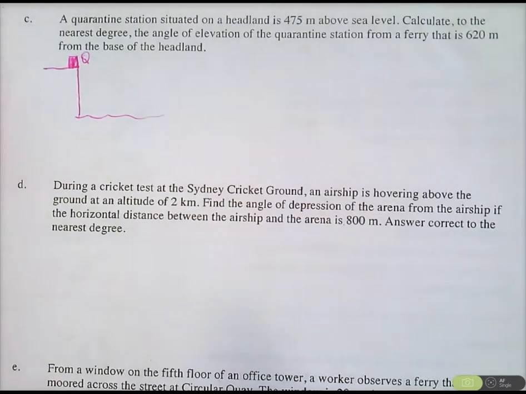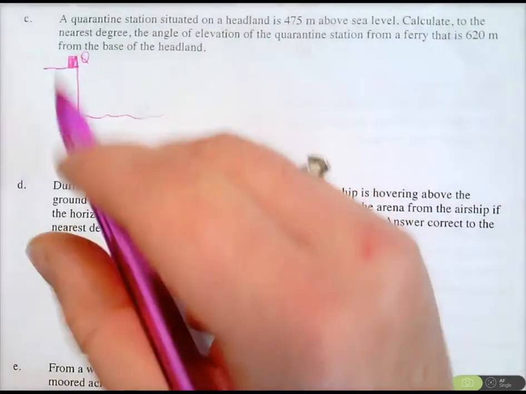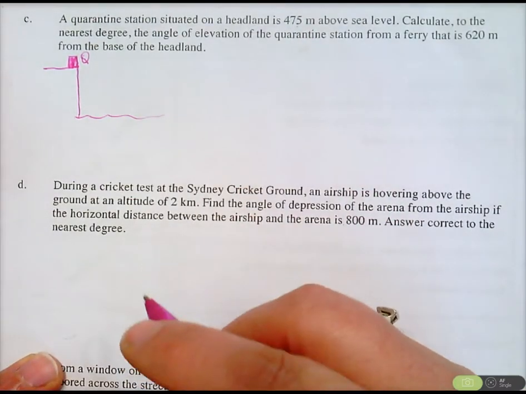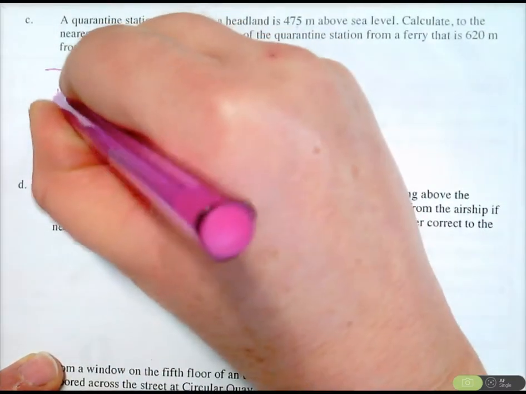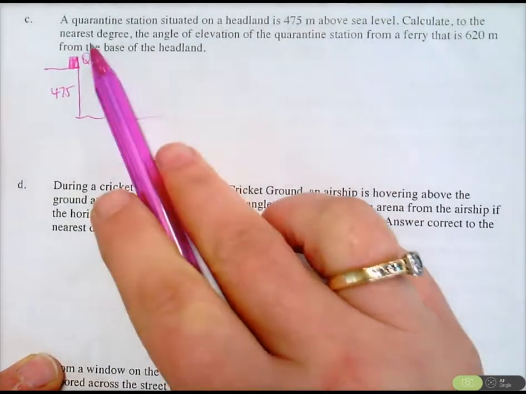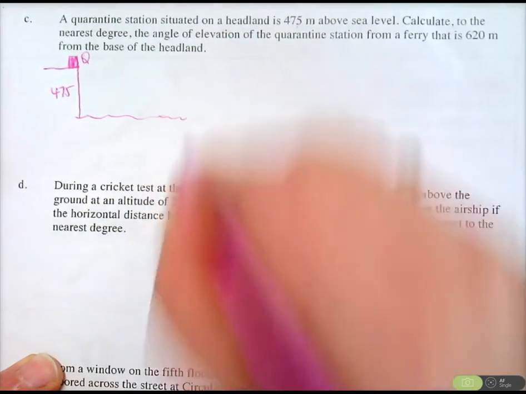It's just like a big cliff above the ocean. Do you know where I put the 475? There, that's 475 metres high. Calculate to the nearest degree the angle of elevation of the quarantine station.